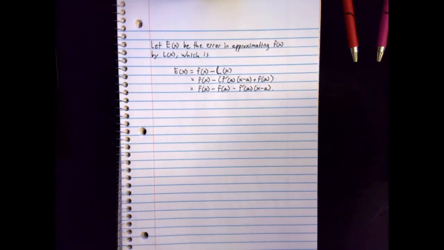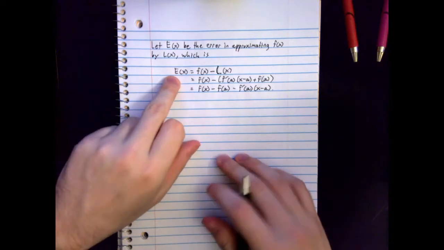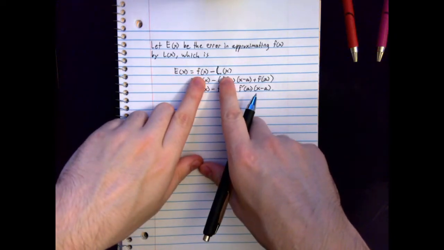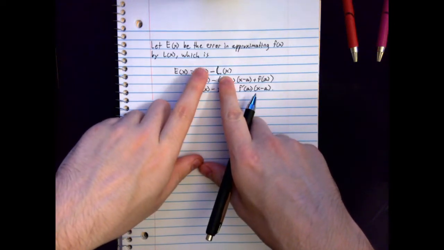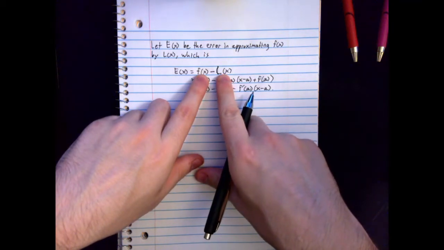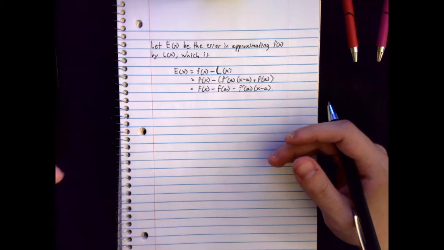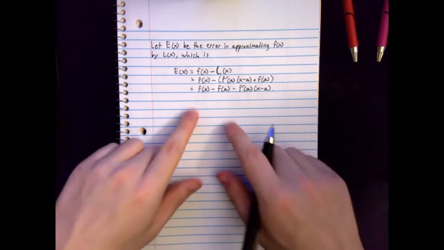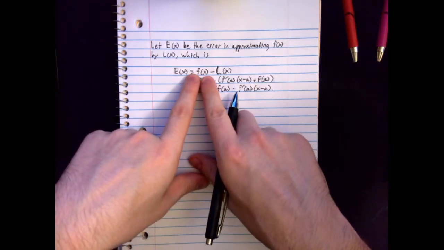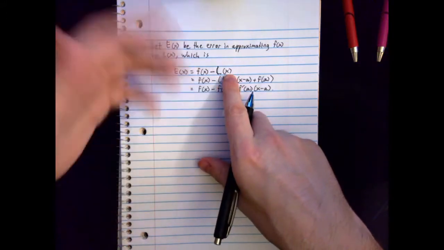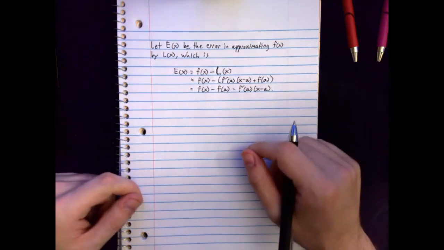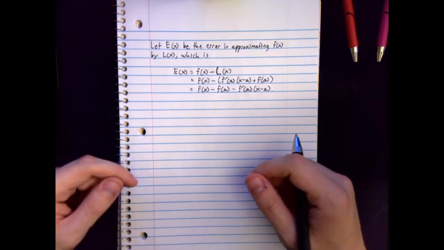Okay? So all e of x is, it's just capturing what the difference is between using our function versus our linearization. And if we go back to the previous problem with the square root of 16.2, the f of x would be the square root of x, and L of x would be 1/8 (x minus 16) plus 4.